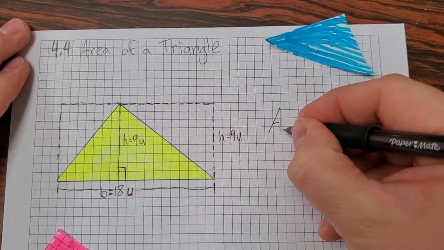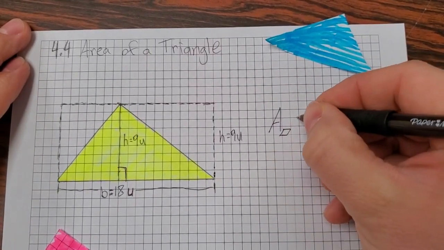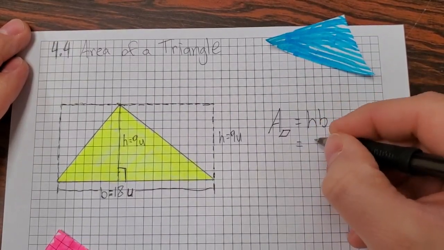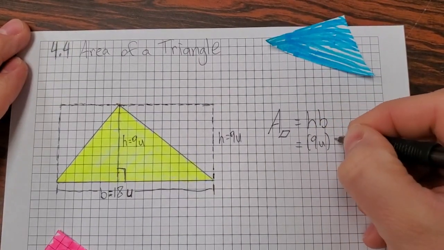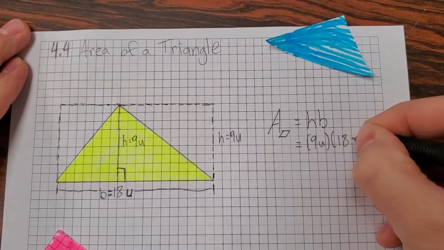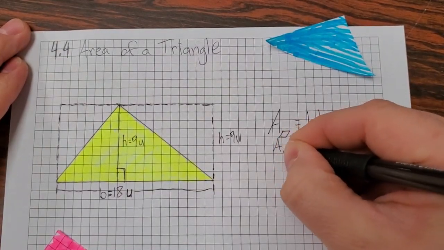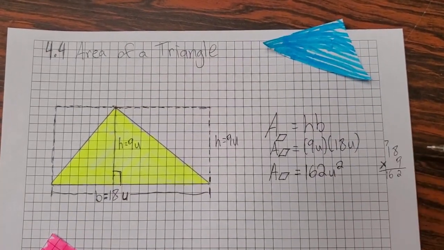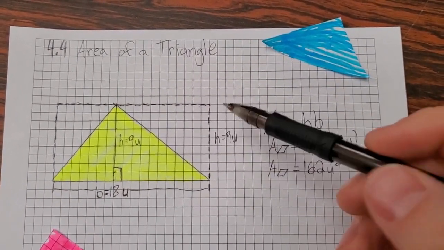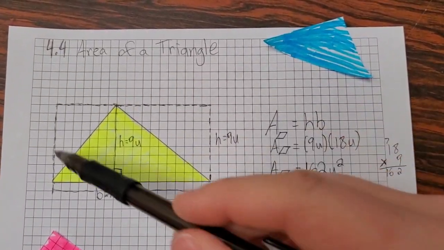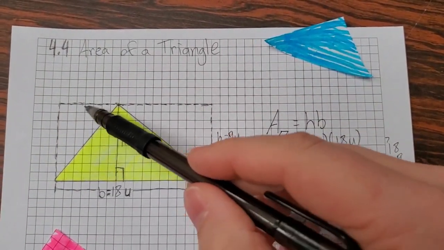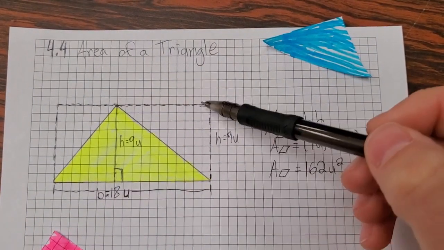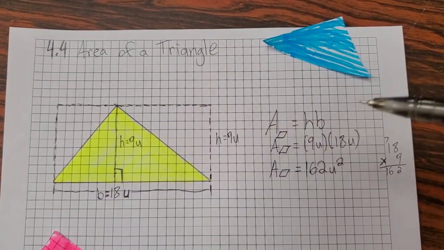So if I do area of the parallelogram, I'm just going to draw one. It would be the height times the base, or base times height, depending which way you want to look at it, which would be 9 units times 18 units, which would be 162 units. So for this rectangle, if we counted all these little squares, every single little one of them in this rectangle, we would get 162 of them, which are that many units squared.